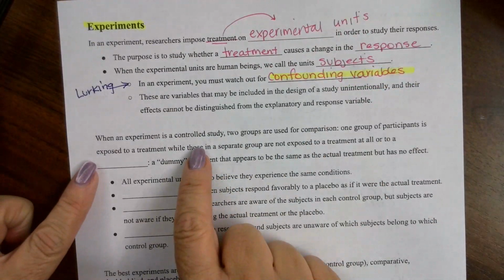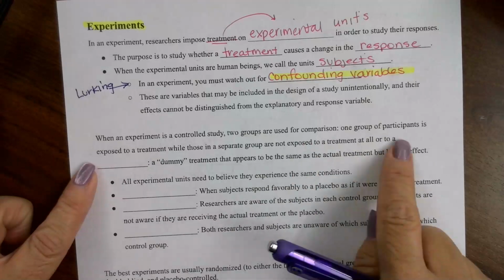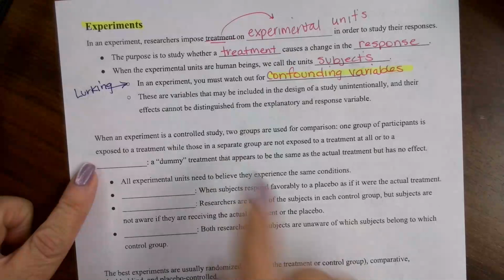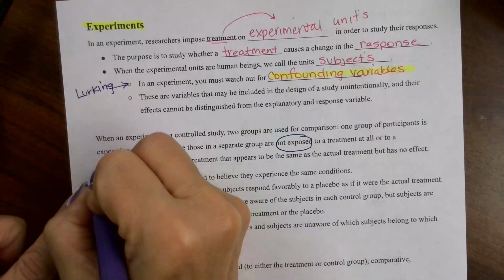When the experiment is a controlled study, 2 groups are used for comparison. One group of participants is exposed to a treatment, while those in a separate group are not exposed to a treatment, and we call these placebo.